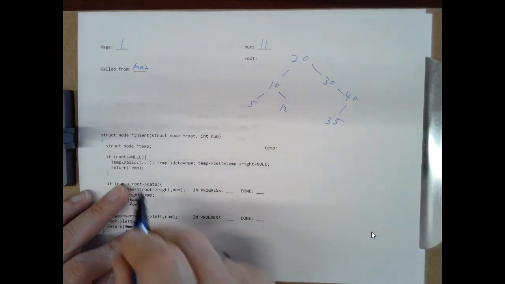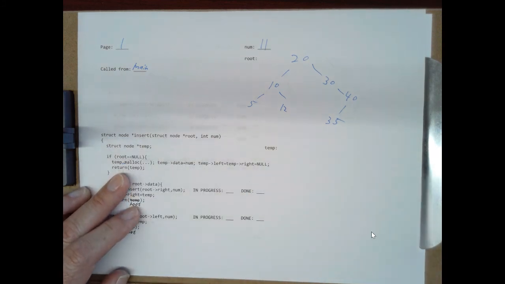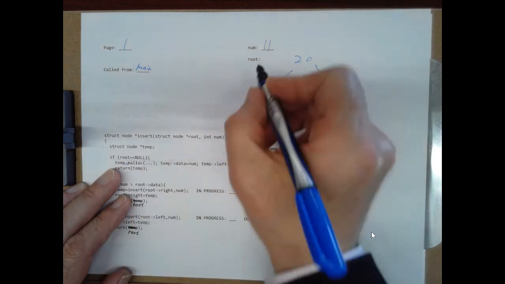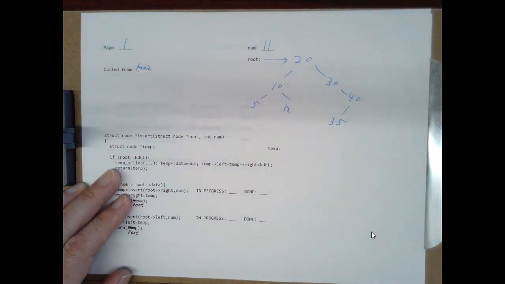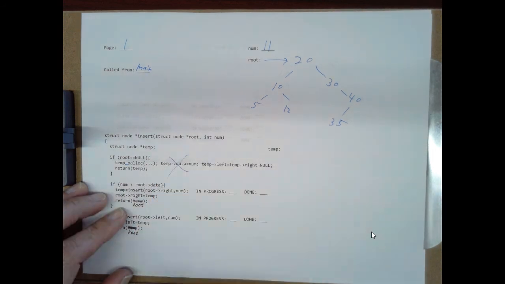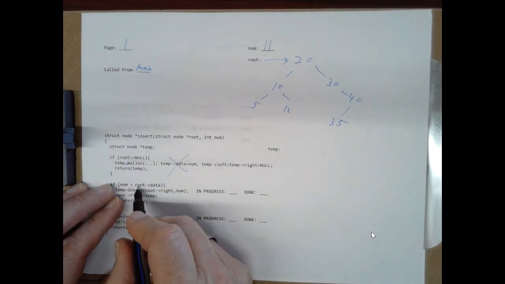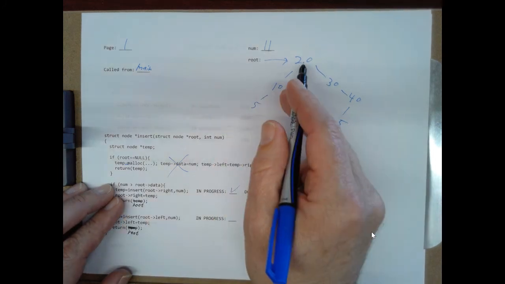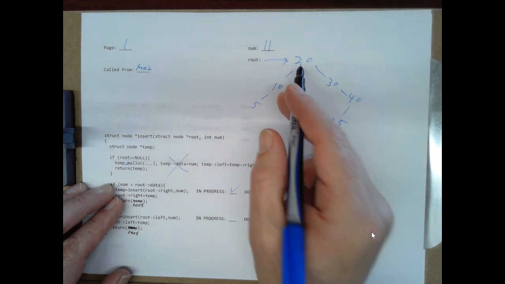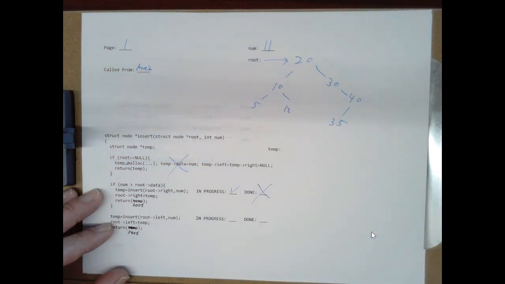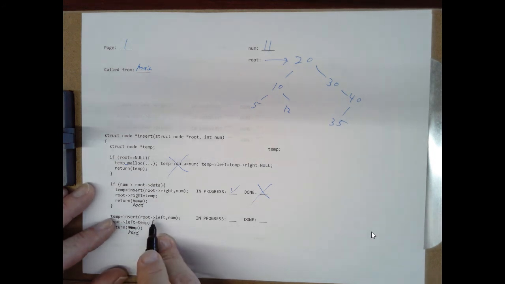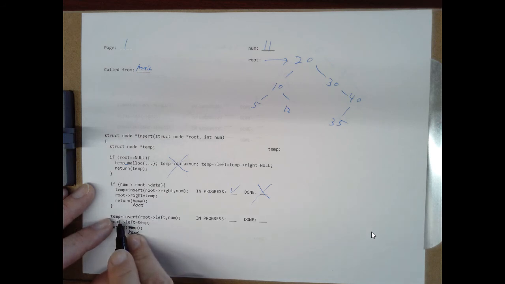All right, so we make a struct node star temp. Temp has nothing particular in it right now. We check to see if root is equal to null. Well, it's not. Root is the address of this node 20, so none of this stuff happens. So now we say if number is bigger than root arrow data, and our number is 11, root arrow data is 20, it's not bigger than 20, so we don't bother doing this if statement. So we come down here to this case, which says insert our number into the left subtree, set temp equal to the return value, set root left equal to temp, and return root.